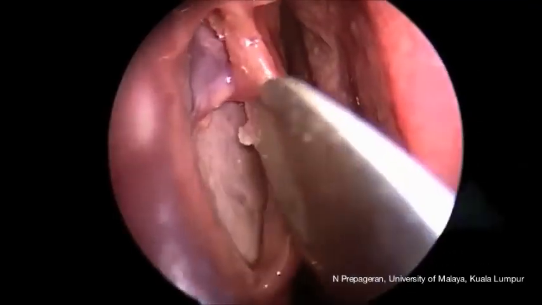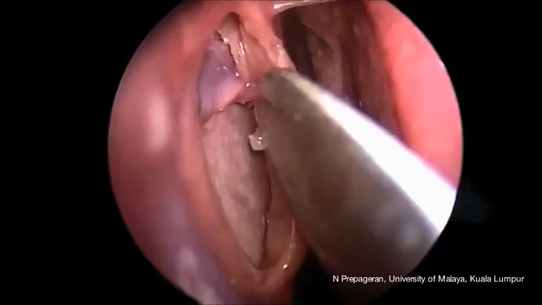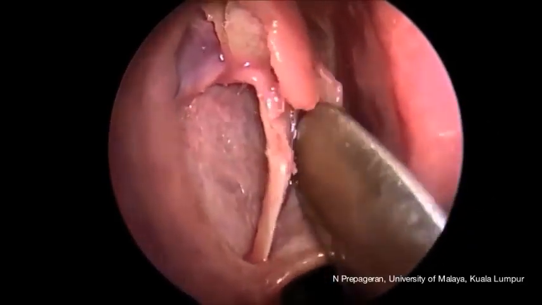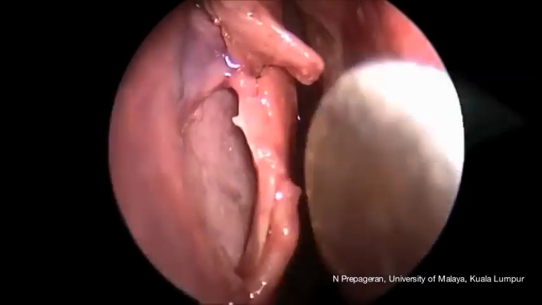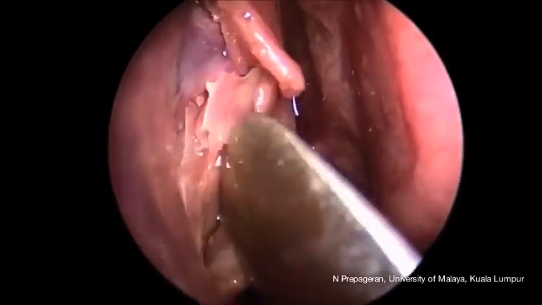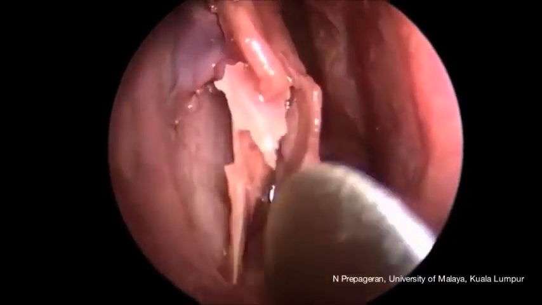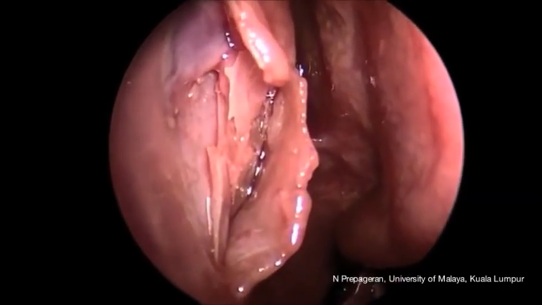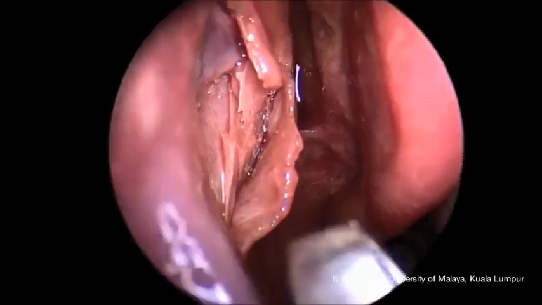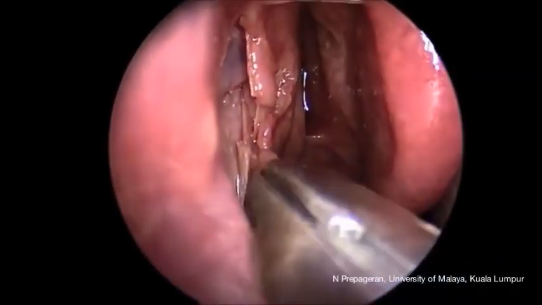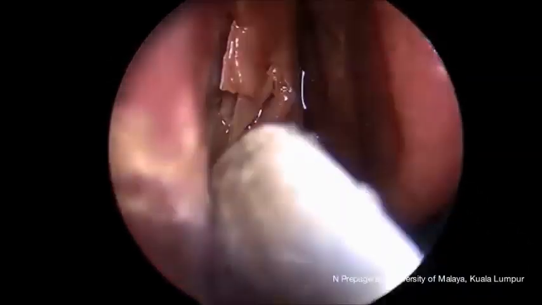What I've done now is to elevate the uncinate process and to show you the blind sac of the uncinate process itself. It's like a sandwich with a mucosa medial and lateral to it, and the bone right in the center in the form of a boomerang. So this is how an uncinate process folds over the osteomeatal complex and the OMC recess as well.